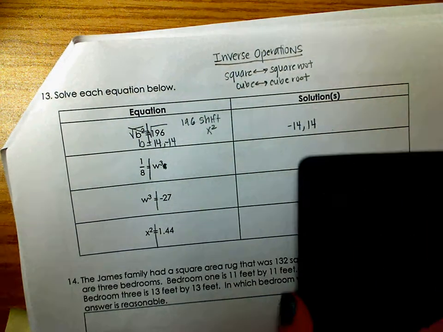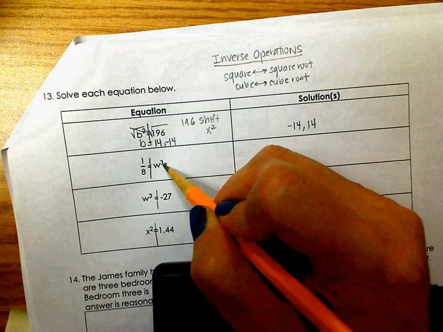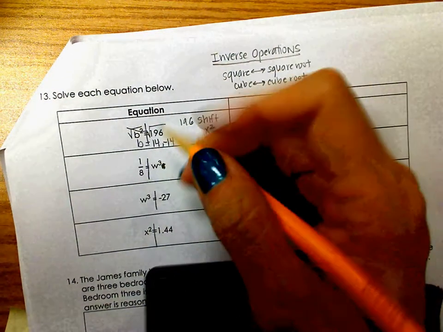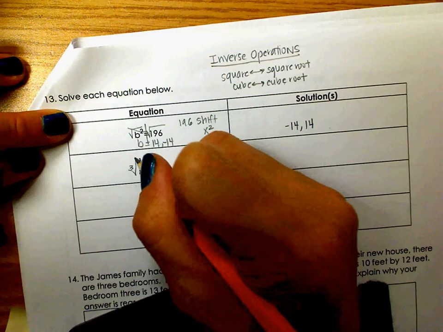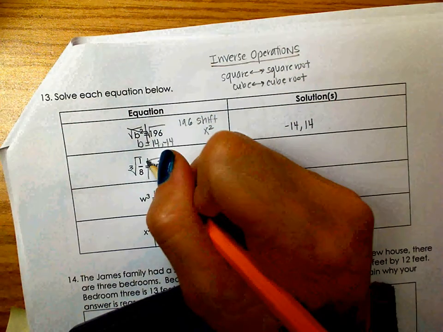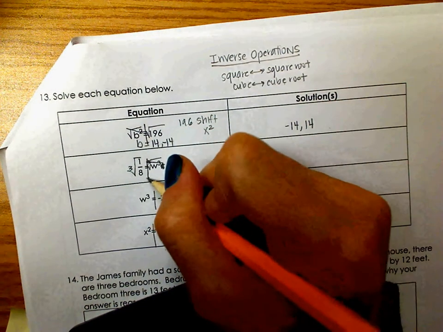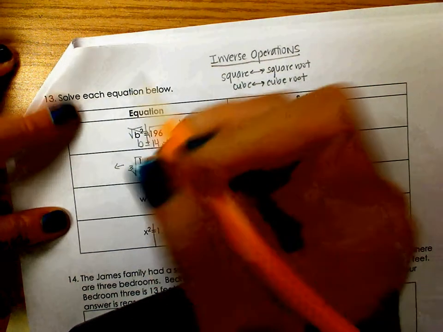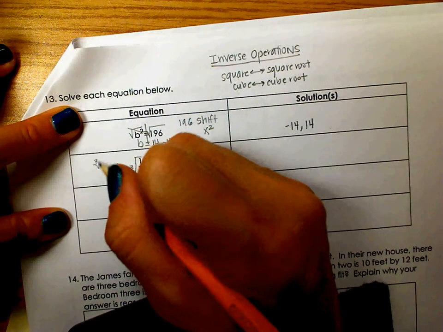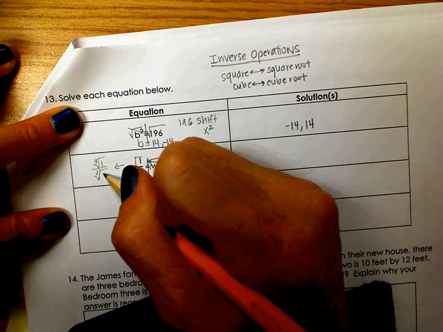Okay, now you have a cubed here. To get rid of that cubed, you have to cube root it. So cube root. Okay, so the cube root cancels out with the cube, and then we get a w here. Now, to cube root a fraction, make sure you cube root the numerator and you cube root the denominator.